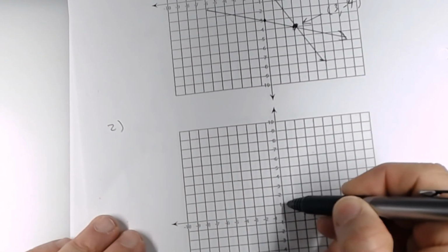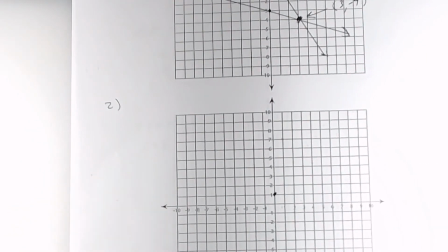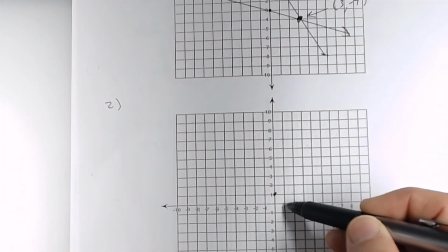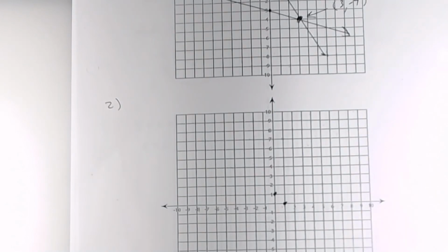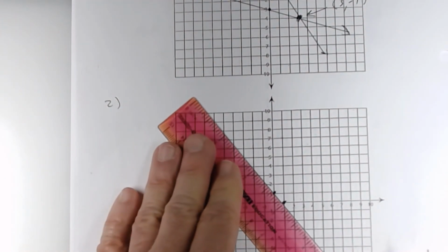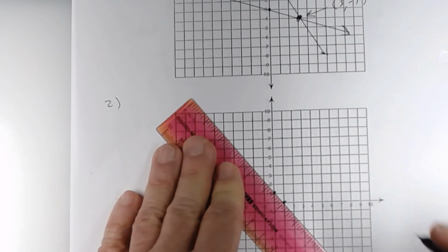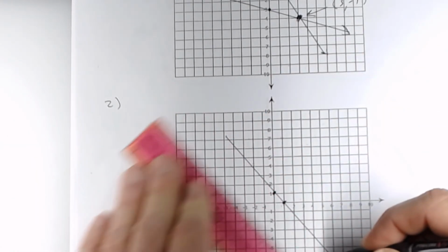So that's here. From that y-intercept, you use rise over run. What's my rise? Negative 1. So I'm going to go down 1, and what's my run? Positive 1. Okay, so down 1, positive 1, right here. And then you draw your line. And you get this.